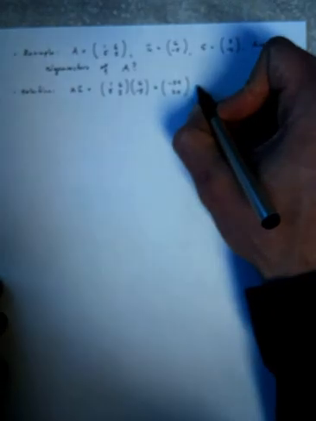Make sure that you're able to compute that. Negative 24 and 20, you can factor out negative 4 from that.